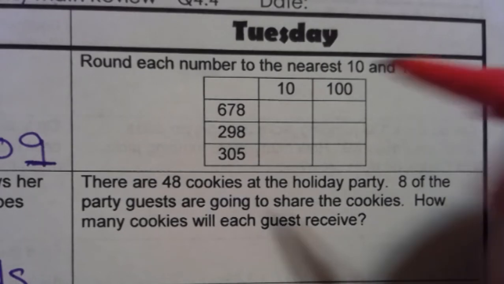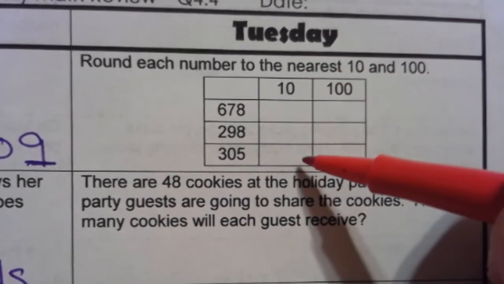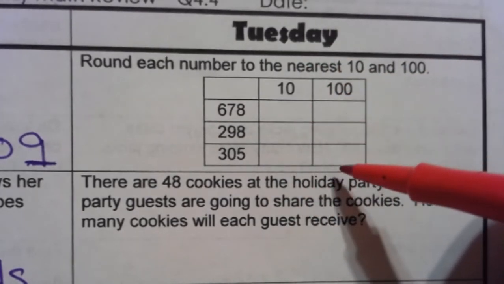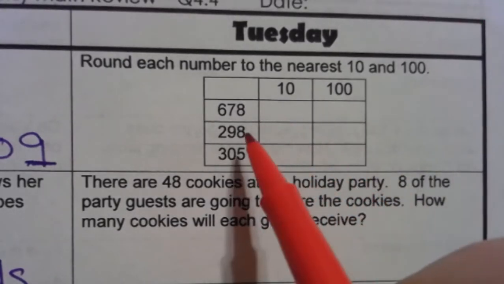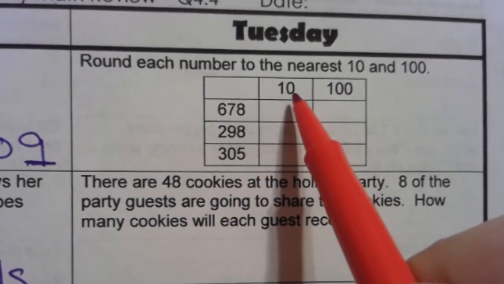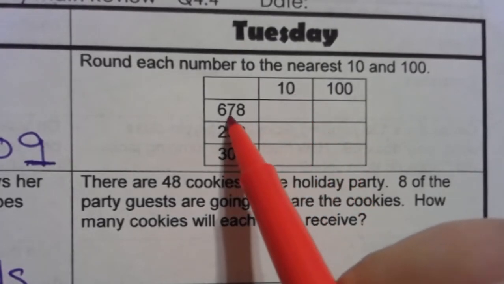If you remember, we like to start in that tens column and then we'll go to the hundreds column. I hope that you're remembering some of your methods. We're going to use the bully method this morning as we round these numbers. Rounding to the nearest 10, we need to find our tens place.